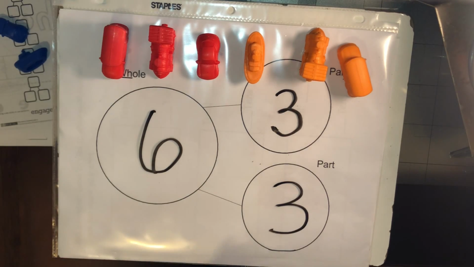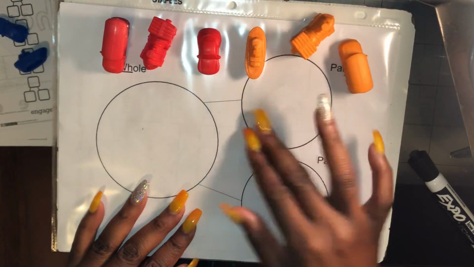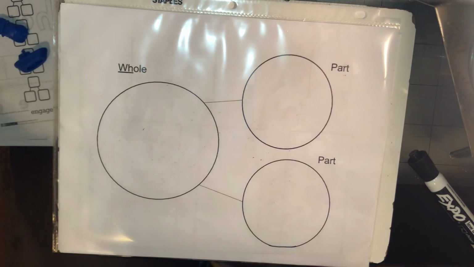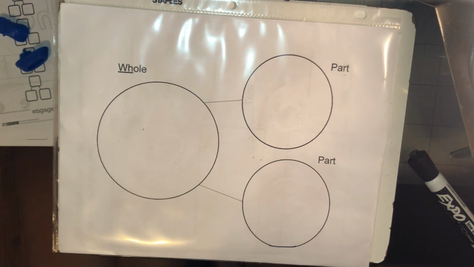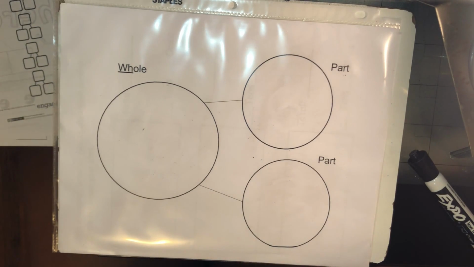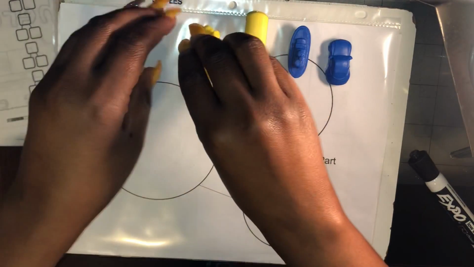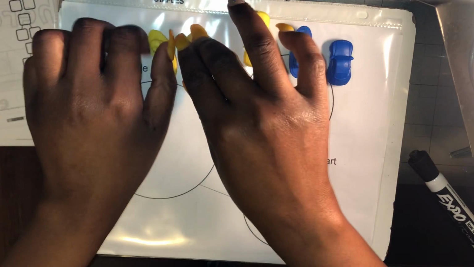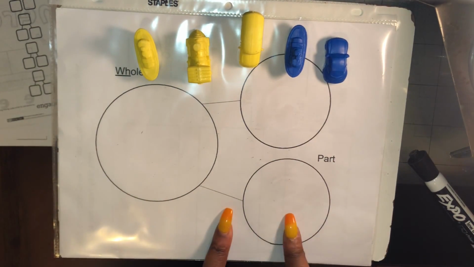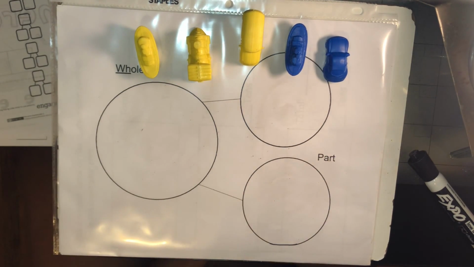Okay, now let's try one together. Erase your board. Remember, boys and girls, we're doing this one together, so please take out your number bond and your marker. If you do not have a number bond or a marker, just use a pencil and paper. That's fine too. So, I have some new objects. Pay attention to the colors. Some of my objects are yellow and some of my objects are blue. Can you give it a try and put what you think goes in the part, what you think goes in the part, and what you think goes in the whole? Go ahead, try it.